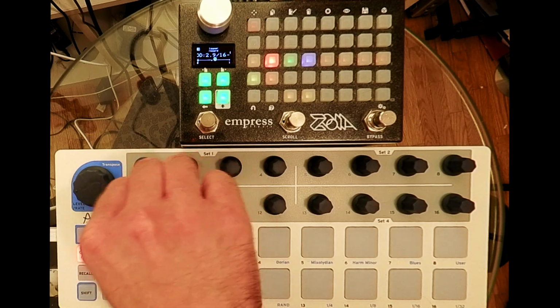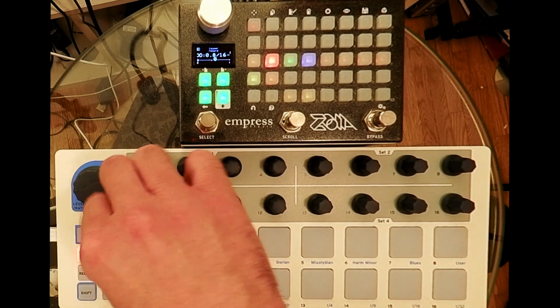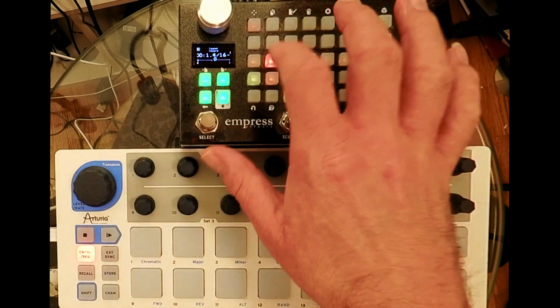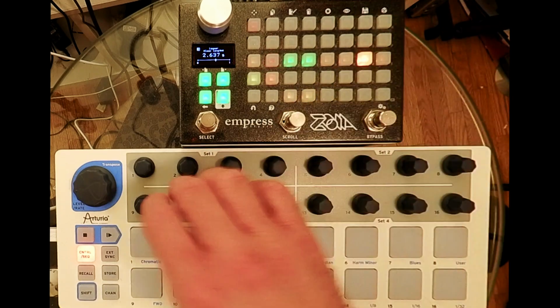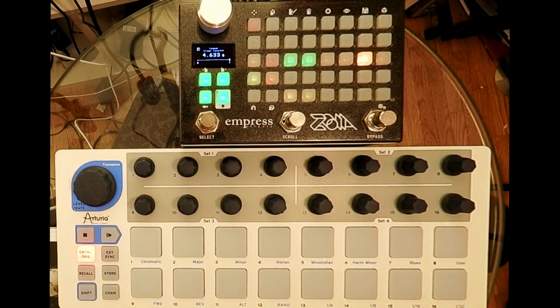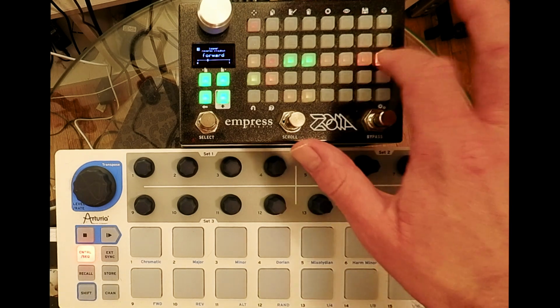And let's zoom out and see what we've got. So all those glitchy little short bursts of sound are from overdubbing within a very short window length. Let's reverse that.